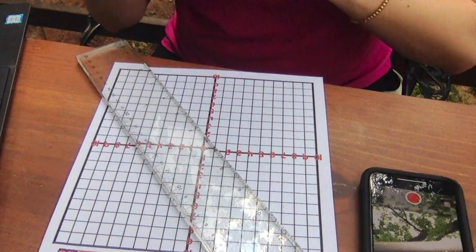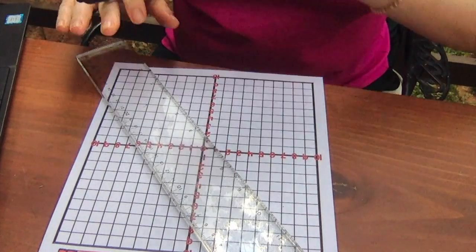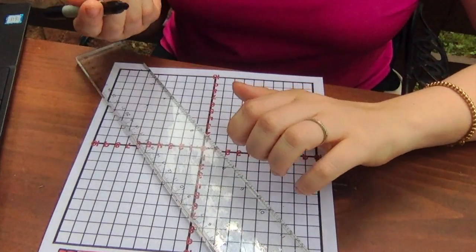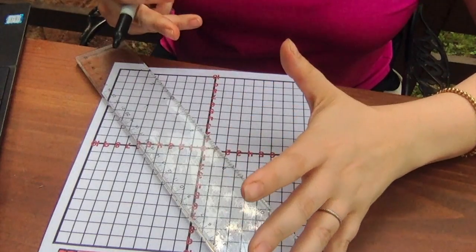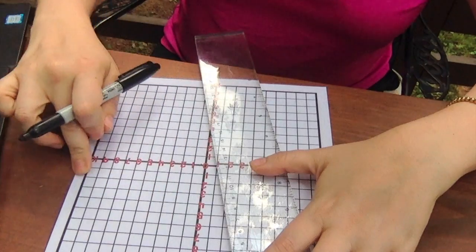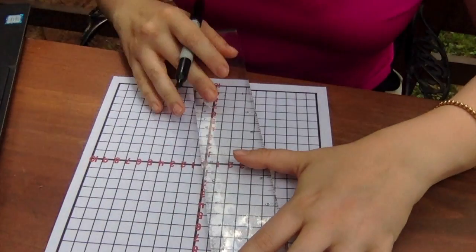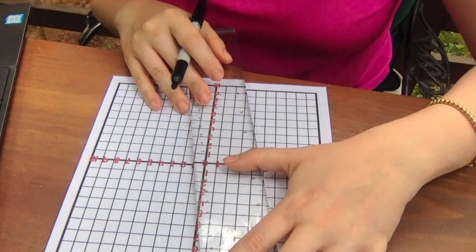My best advice for you is definitely to make sure that you've got a ruler. I am doing mine in marker so that it shows up a little more. You might want to try yours in colored pencil. So again, we're starting in this first quadrant up here, and I've got 1 plus 7 is going to equal 8. So I'm just going to start with my 1.